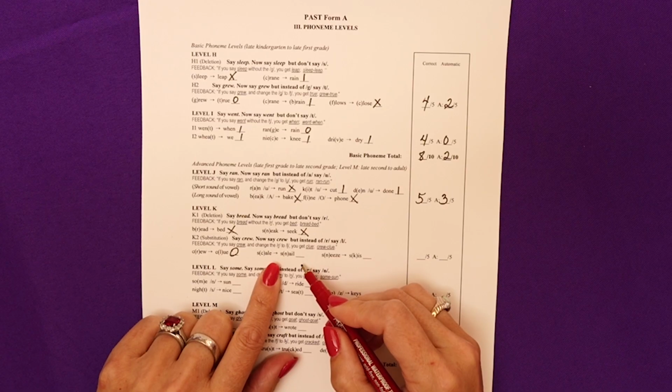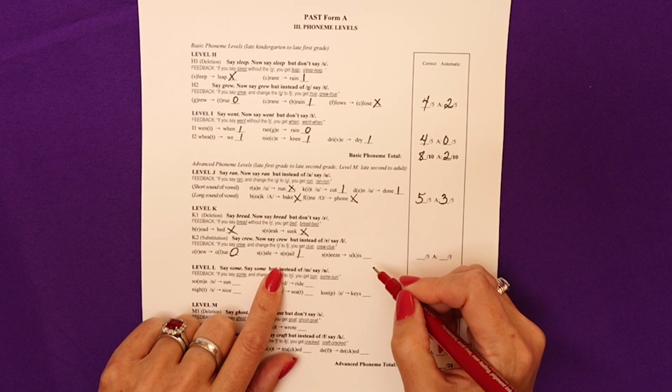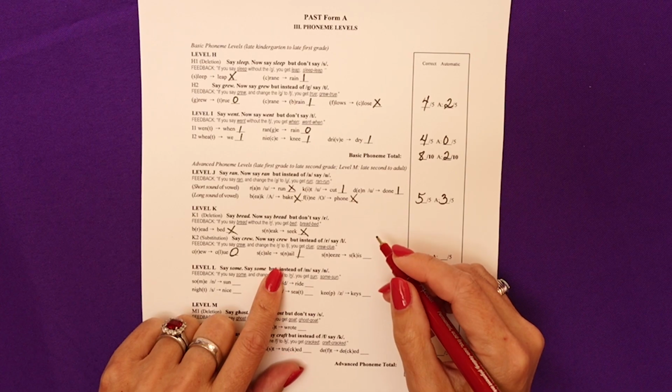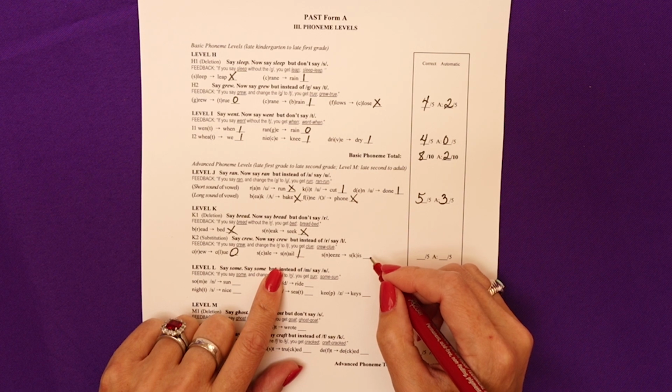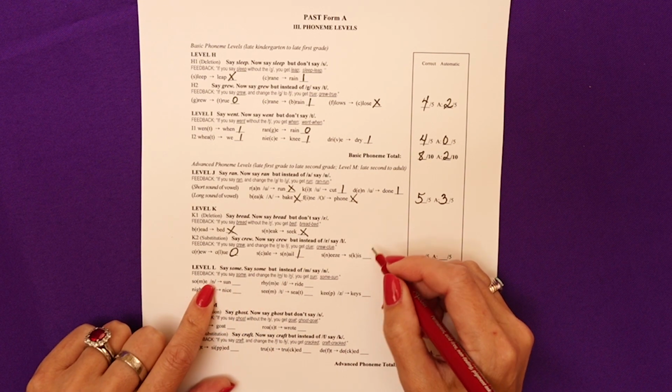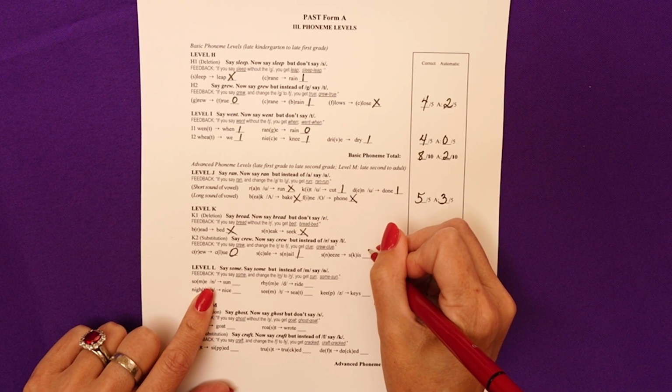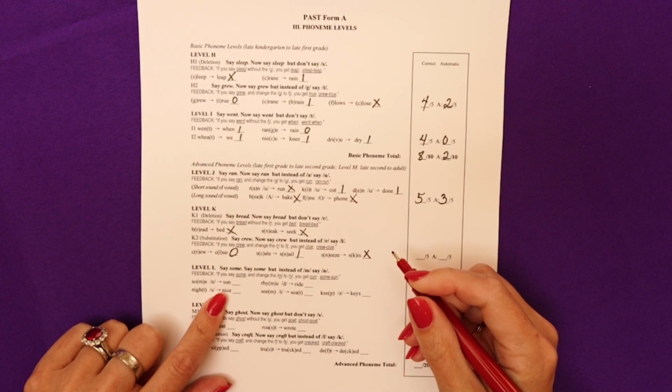Say scale. Scale. Now say scale, but instead of k, say n. Snail. Say sneeze. Sneeze. Now say sneeze, but instead of n, say k. Skis. Ski. Say some.